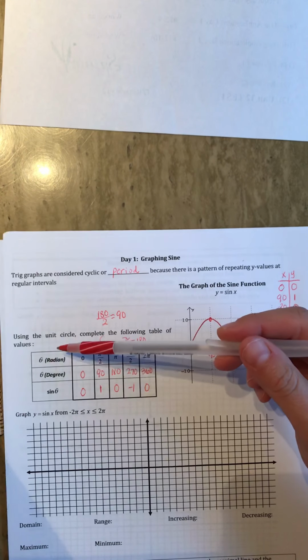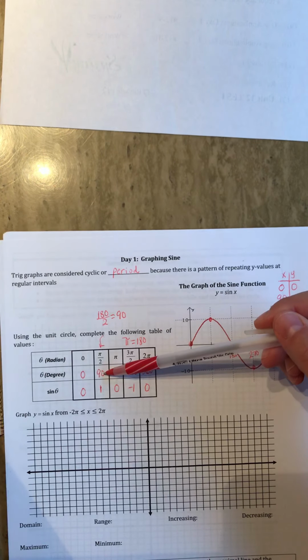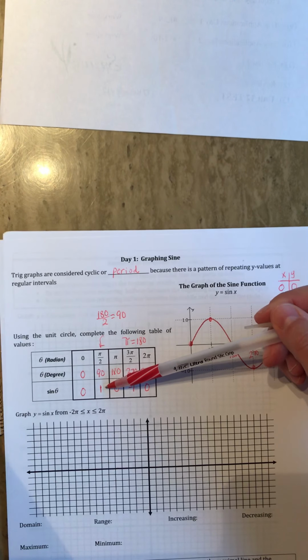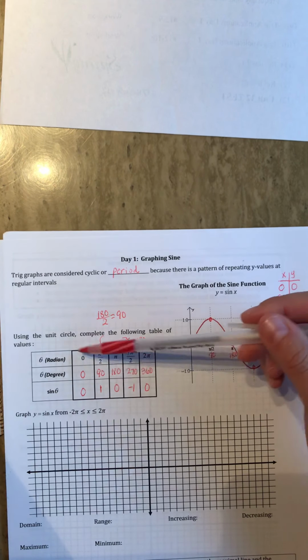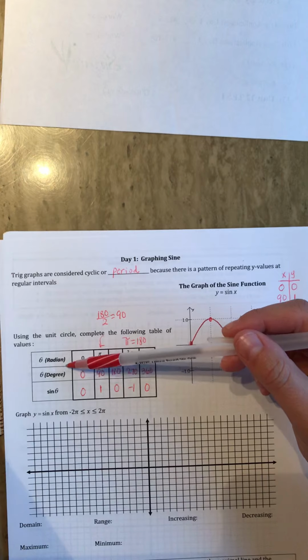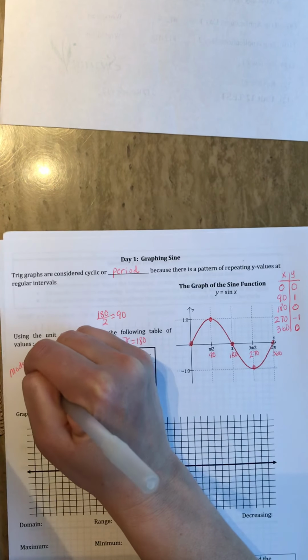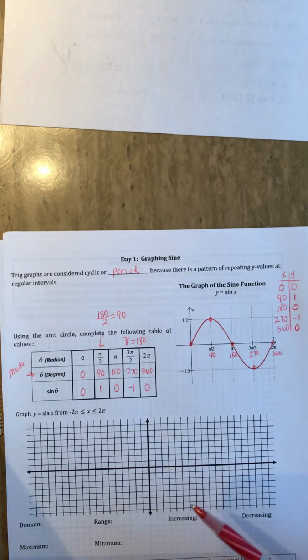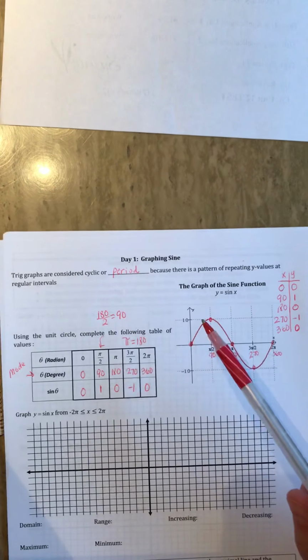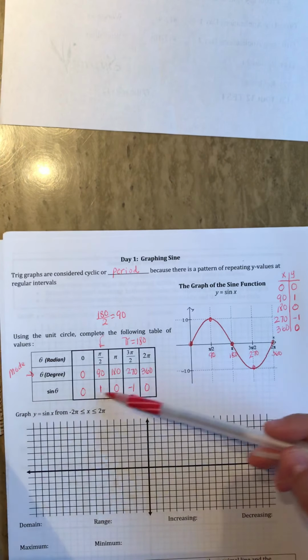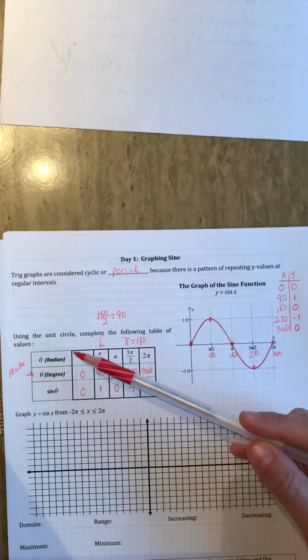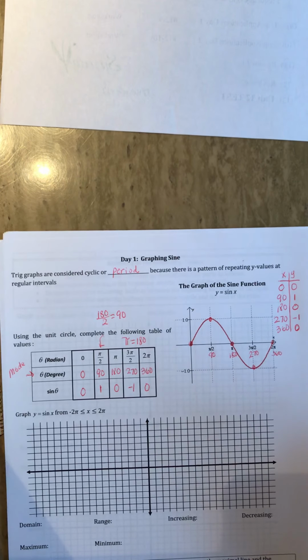You can also put this into your calculator if you want to. You can hit sine 90 and it'll give you the output of what that value would be, which is 1. Make sure you look at your mode. If you're dealing with degrees, make sure you're in degree mode. If you're in radians, make sure you're in radian mode. But you can get all of these values by putting them into your calculator.